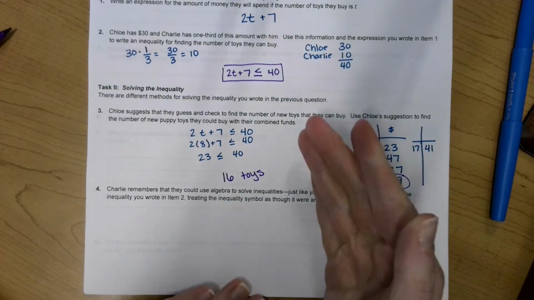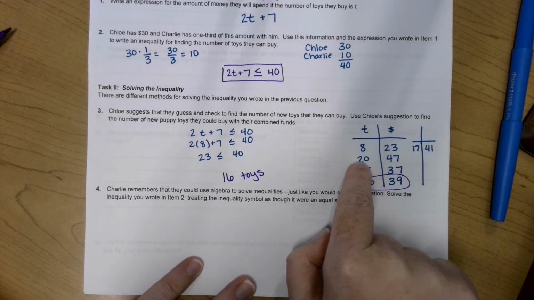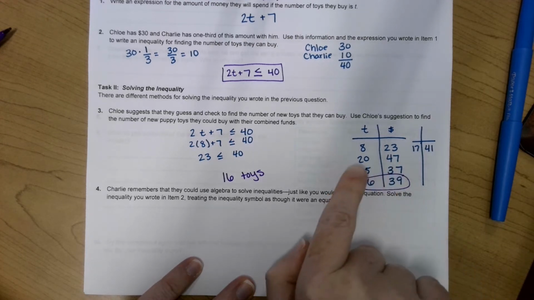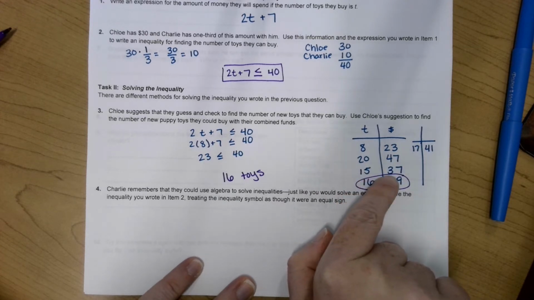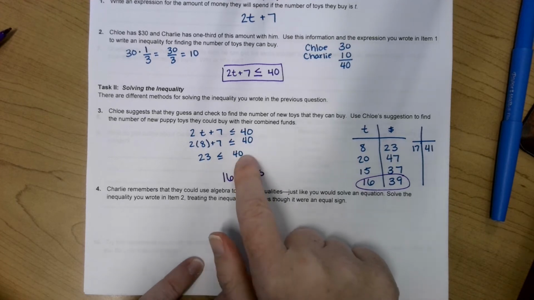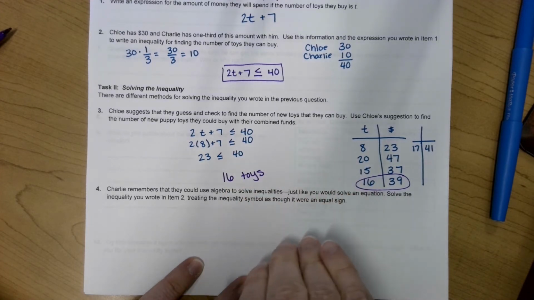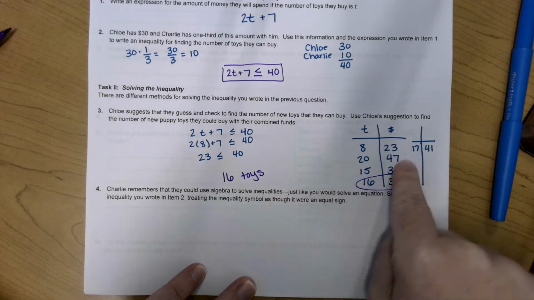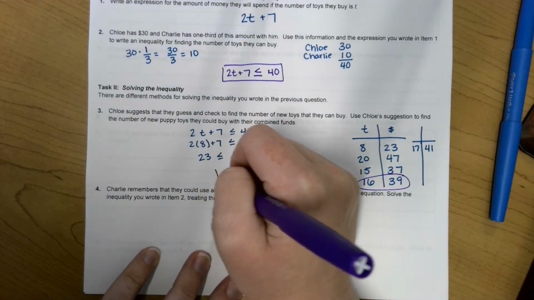Then I decided to jump up a little bit and guess 20. Well, if I plug it in, it's going to cost me $47. So 20 is too high. Then I tried 15 and got to $37, which is really, really close to 40. Went to 16, that would be 39. That's close, but still less. And then I plugged in 17 and got 41. That's too high. So 16 toys was what I came up with.